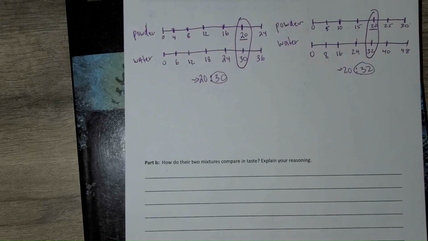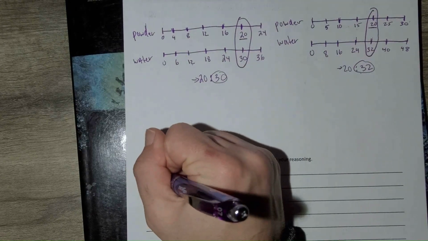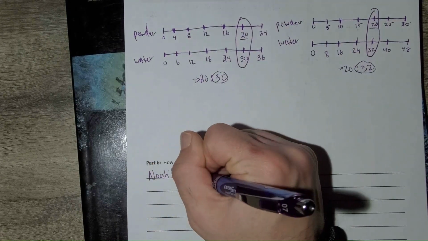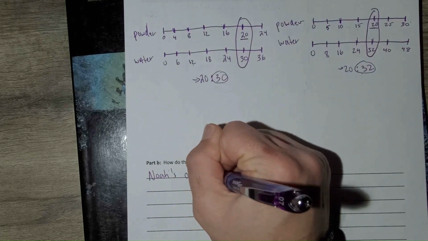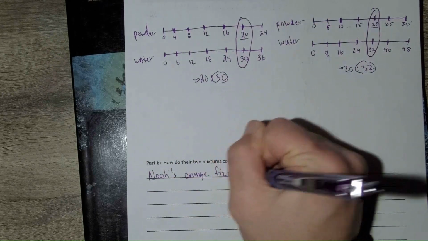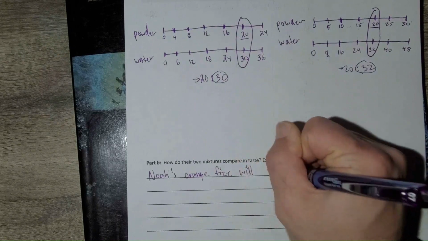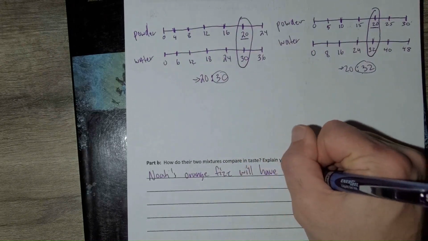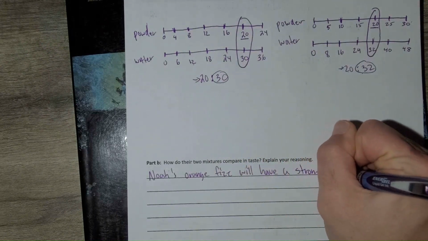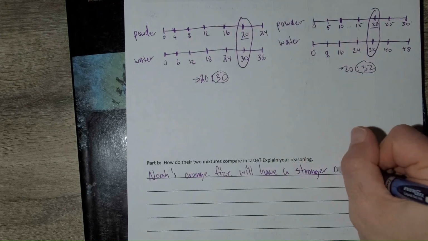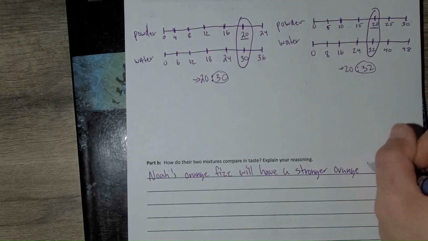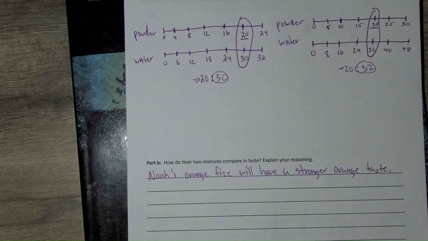And so what we can write is Noah's orange fizz will have a stronger orange taste. We don't stop there, right, guys?